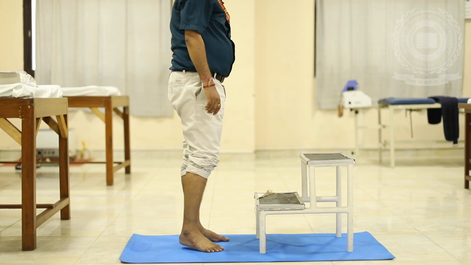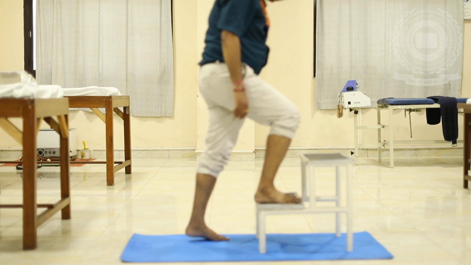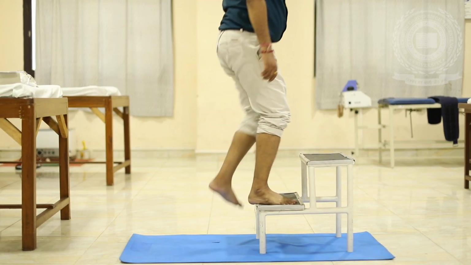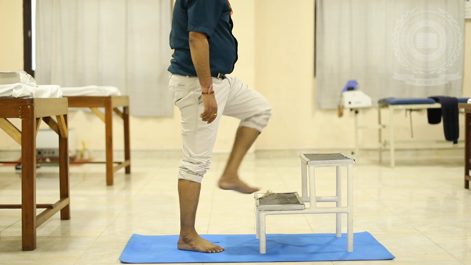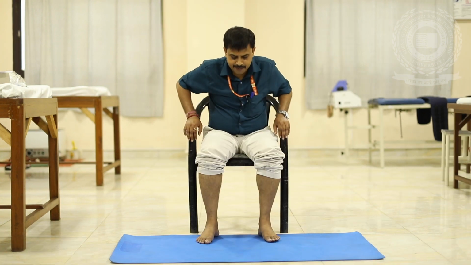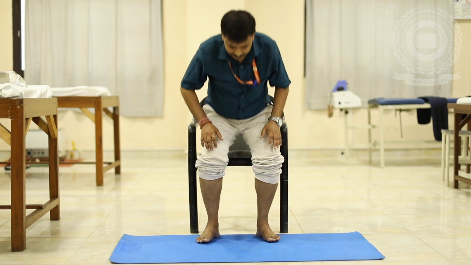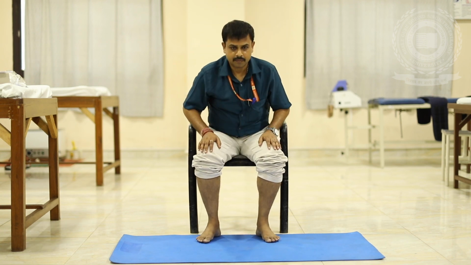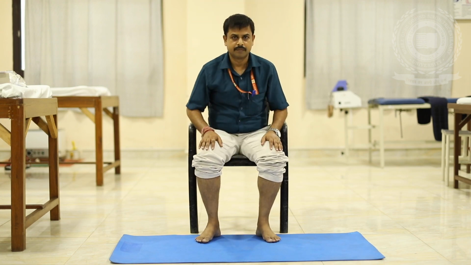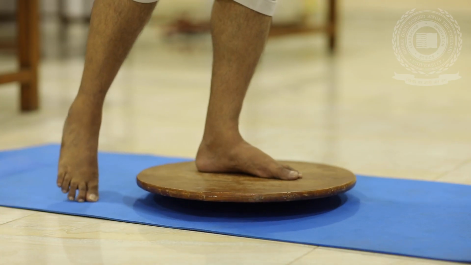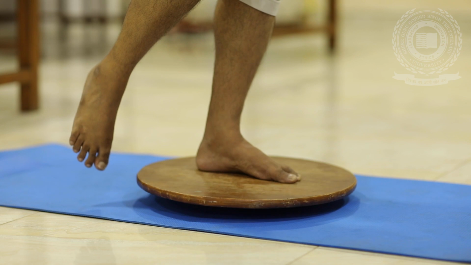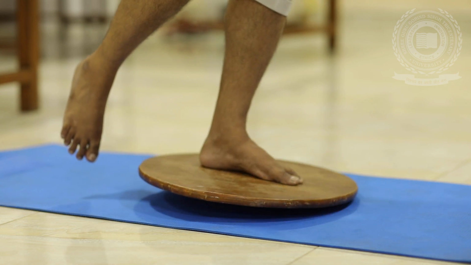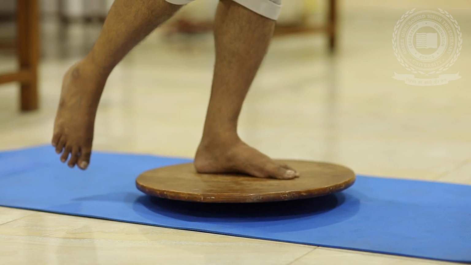Next is step up exercise. I'll place my foot this way. Semi squat exercise. Next is the balance with single leg stance, and the same I'll do forward and backward, medial and lateral.